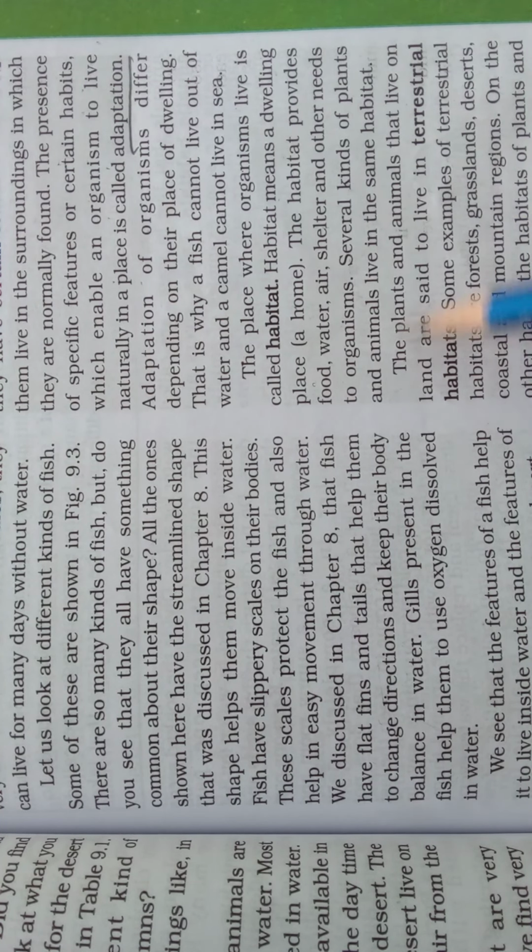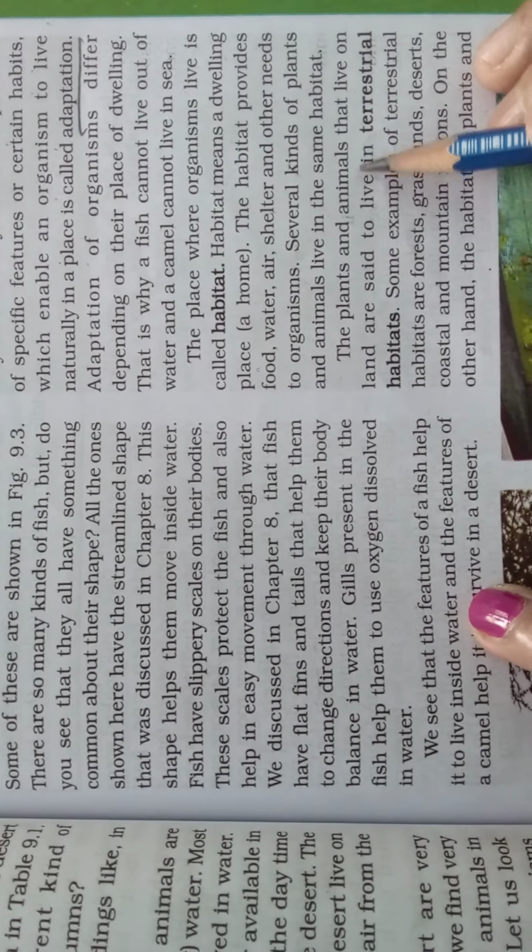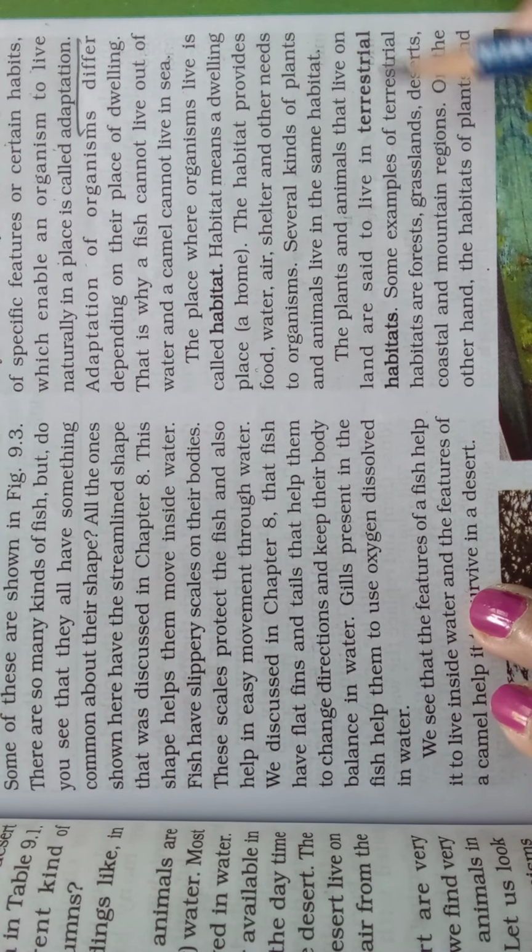Several kinds of plants and animals live in the same habitat. If you take the sea, there are so many: seahorses, octopus, dolphins, big fishes, whales, all these live in water, in the sea itself. The water plants also live in the sea itself. Tortoises too. So, several kinds of animals and plants can live in the same habitat. The plants and animals that live on land are said to live in terrestrial habitat.